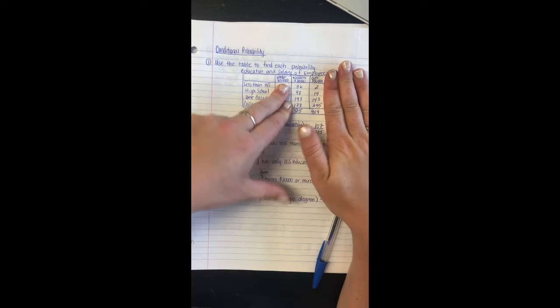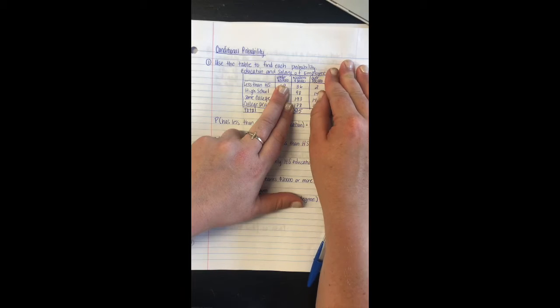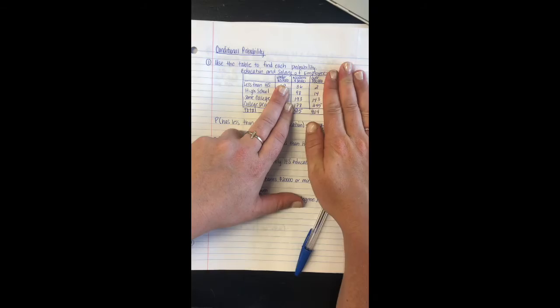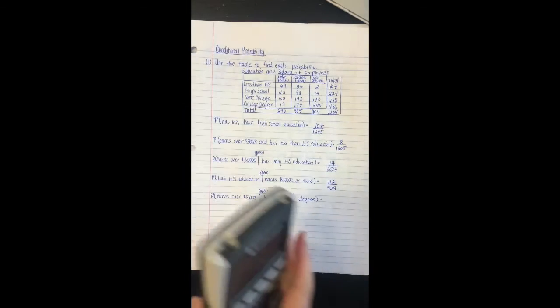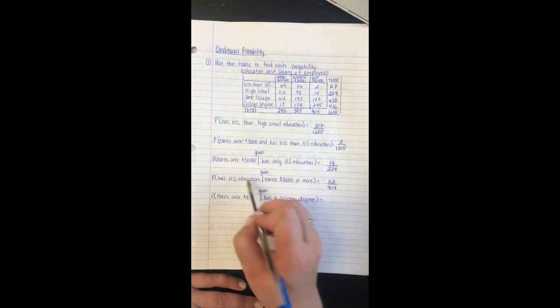So now how many of those people have only a high school education? That would be 98 plus 14. Okay, so we're focusing on these two rows, 98 and 14 of the people only with high school education. 98 plus 14 is 112. Okay, so 112 out of 909 is the chance that someone earns $20,000 or more given they only have a high school education.